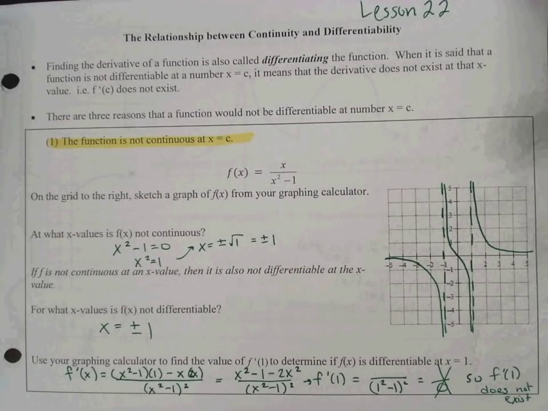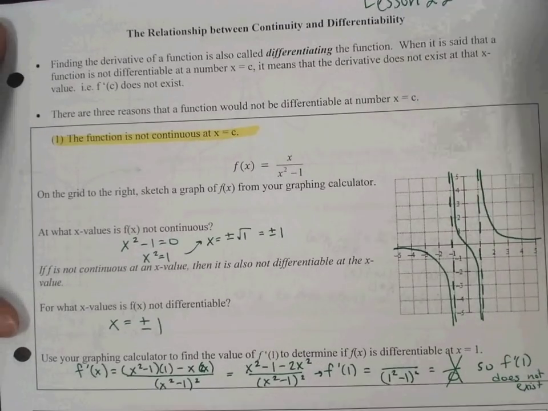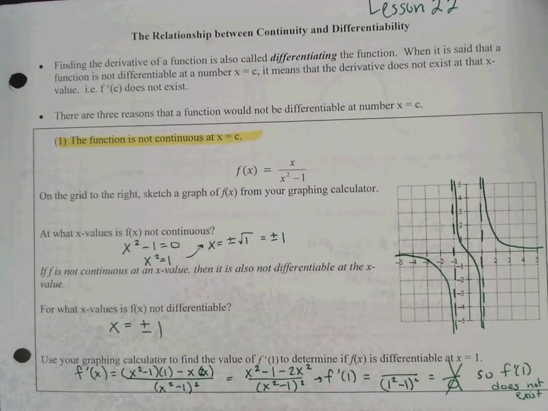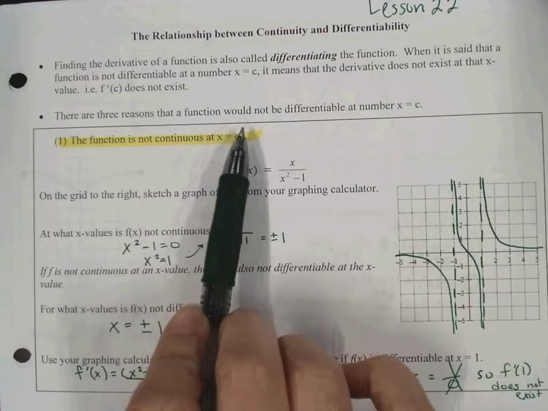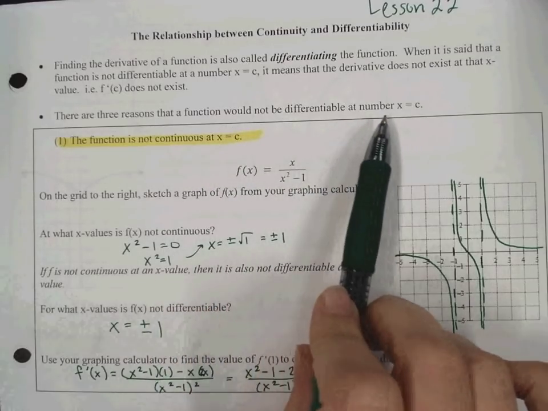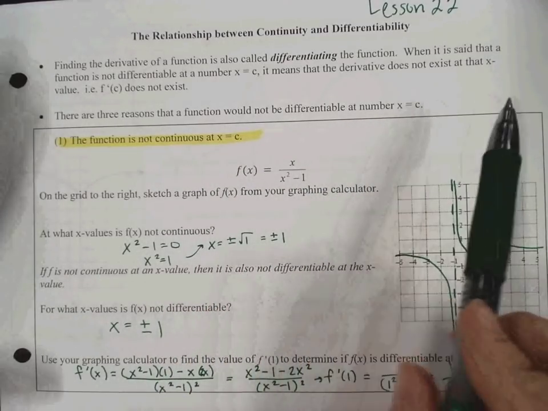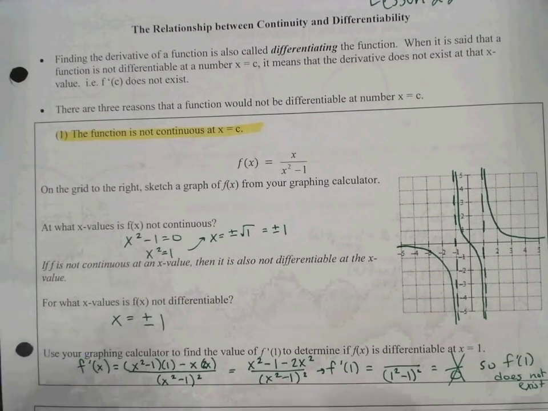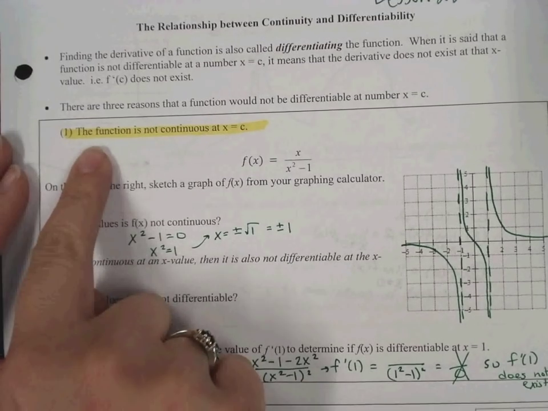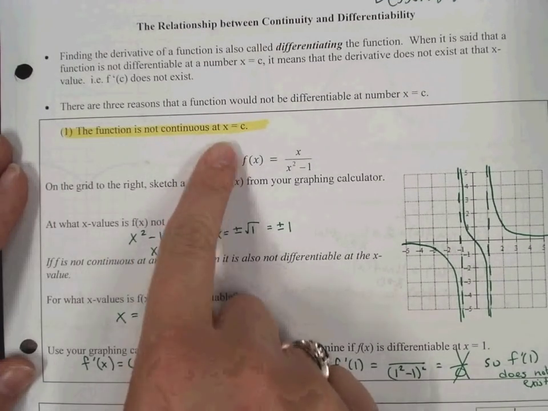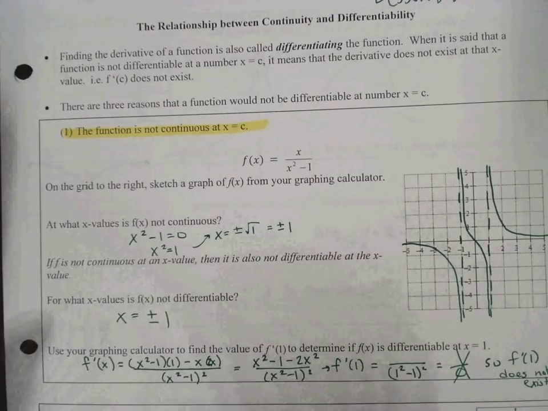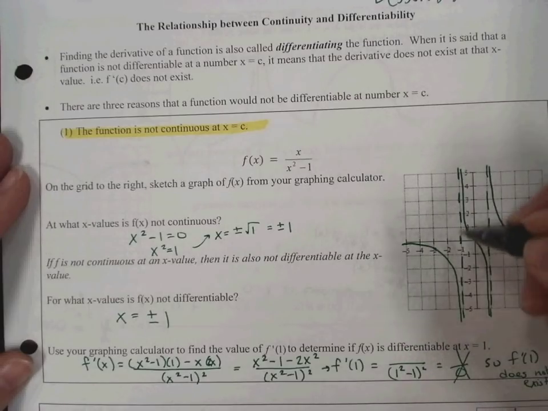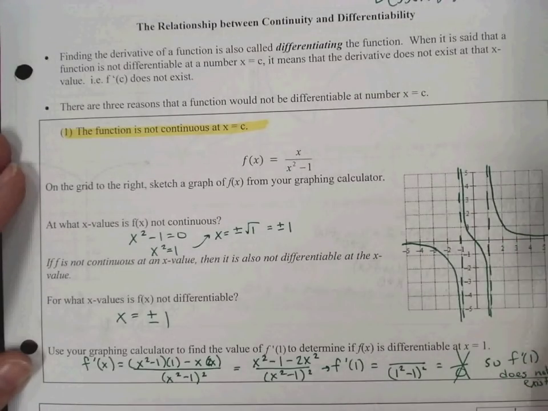Okay, so the relationship between continuity and differentiability is what we're looking at. And there are three reasons that a function would not be differentiable at a specific number, x equals c. I want to just talk about those in general first, and then I'll look at the details. The first is that the function is not continuous, because as we talked about in class, the derivative is the slope of a tangent line, but if a graph doesn't exist somewhere, then you can't have a tangent line where the graph doesn't exist, and so you can't have a derivative.